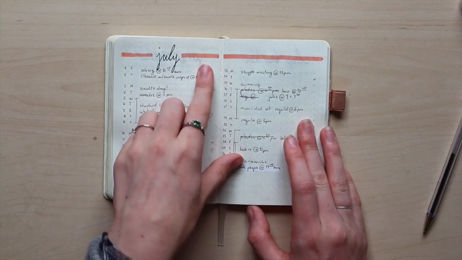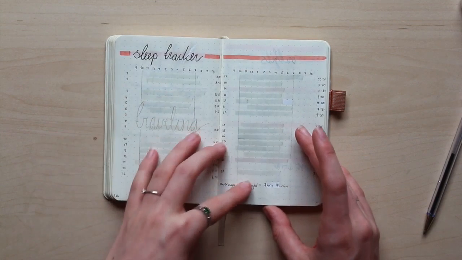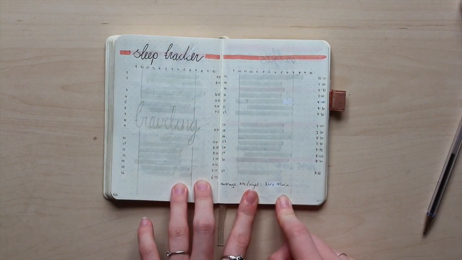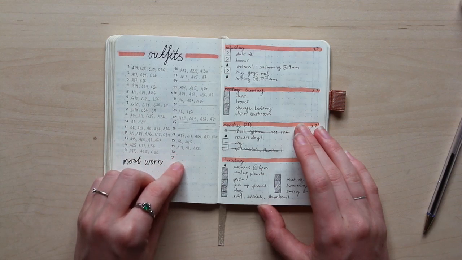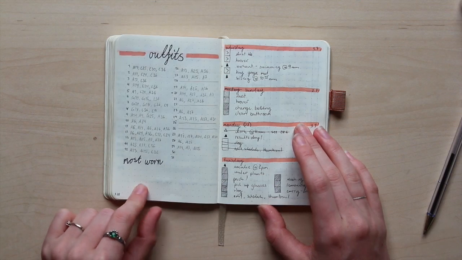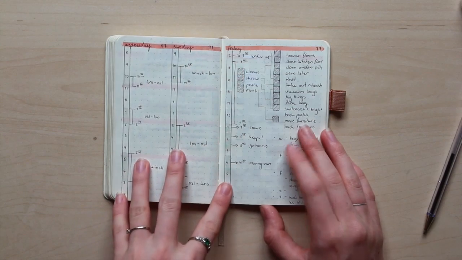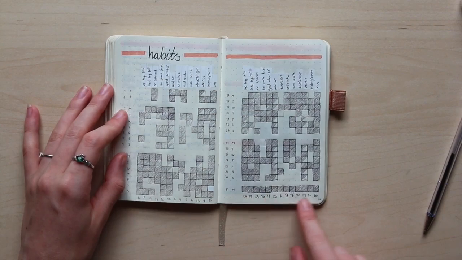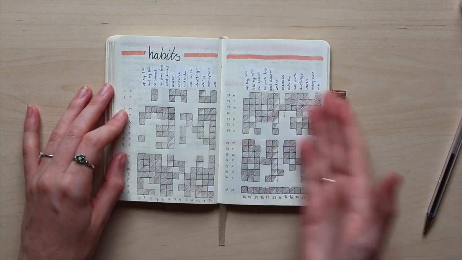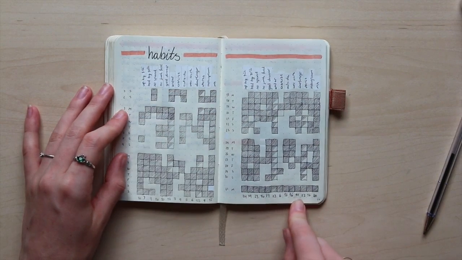Then we'll have July, another colour I really enjoyed, another sleep tracker. I calculated how many hours I slept per night. I also tracked my outfits. I still have to fill out these 2 remaining ones and figure out what items I wore the most. Then again, more travelling, moving, my habit tracker, and I calculated at the end how many times I did each habit so that I don't just see this but I can actually count how many times.